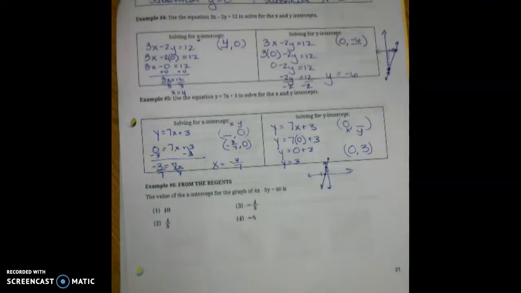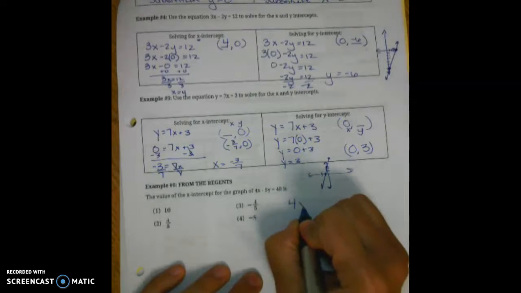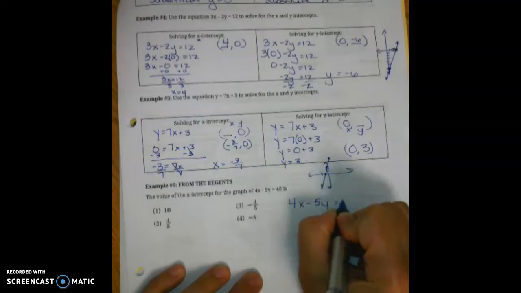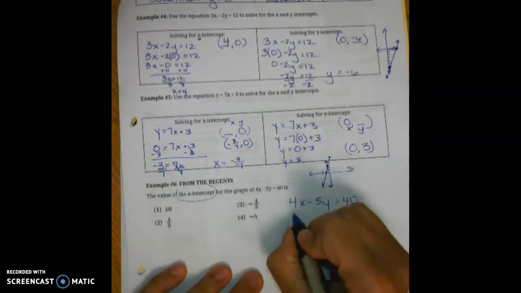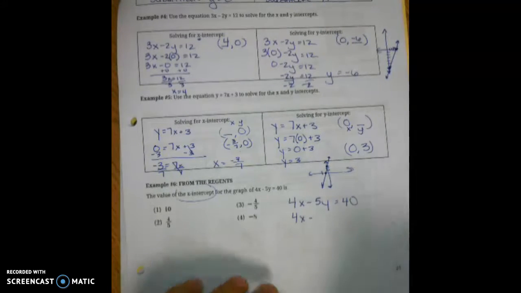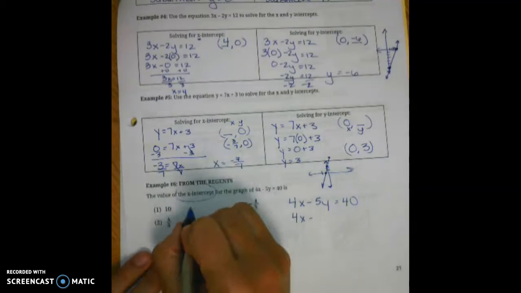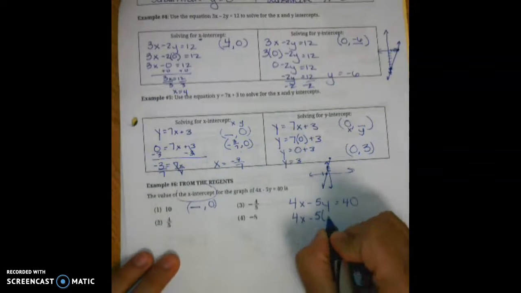It says, from the regions, this is an old multiple choice regions question, 2 points, the value of the x-intercept for the graph of 4x minus 5y equals 40. Okay, I'm going to go ahead and write my equation over here. I'm looking for the x-intercept, right? So since I'm solving for x, I must know y. It's got to be (x, 0). So I'm going to go ahead and plug in 0 for y.